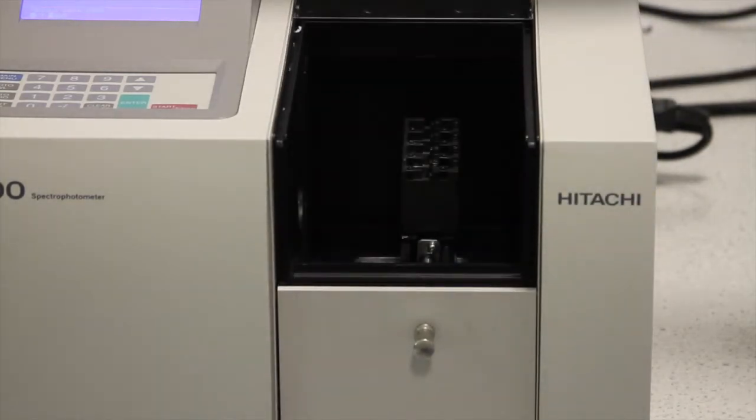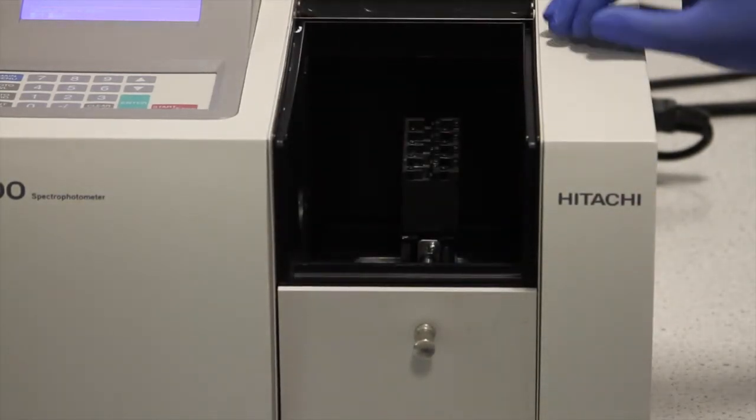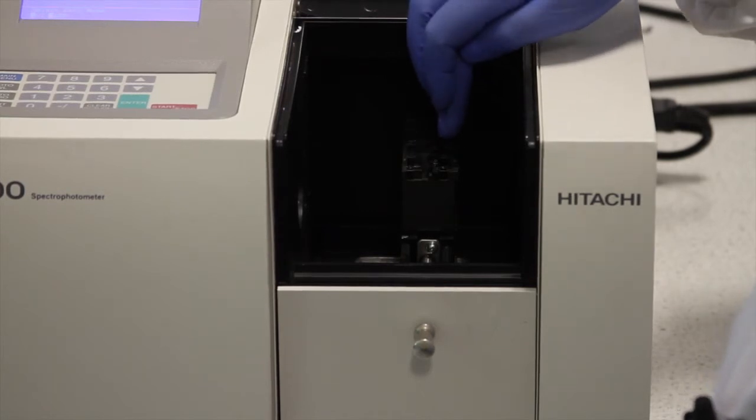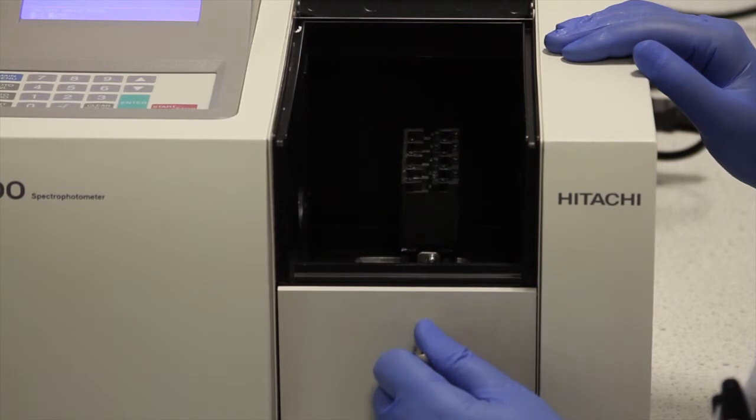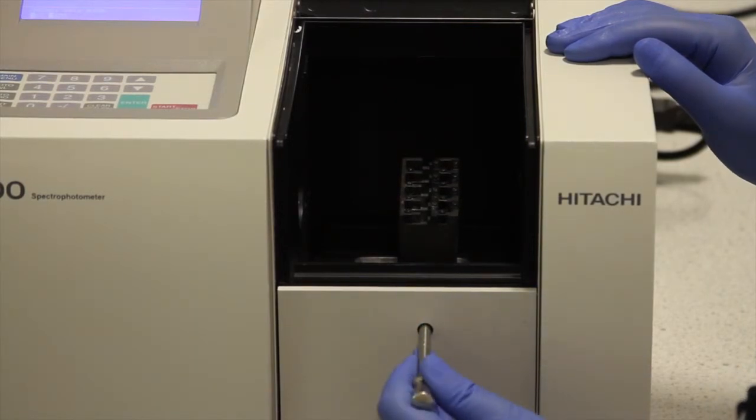Open the flap on the front of the spectrophotometer and you will see a metal carriage with spaces for 4 cuvettes. The position of the carriage can be adjusted using the lever on the front of the machine.